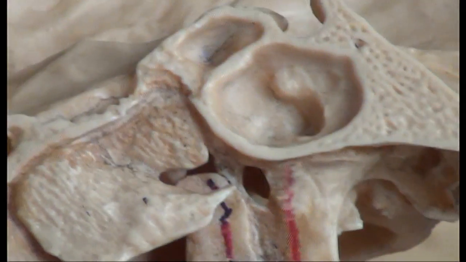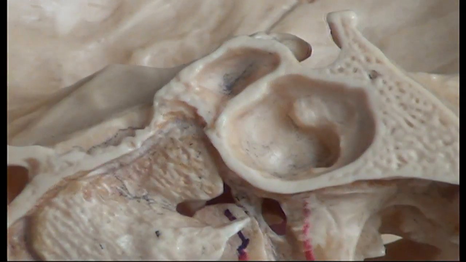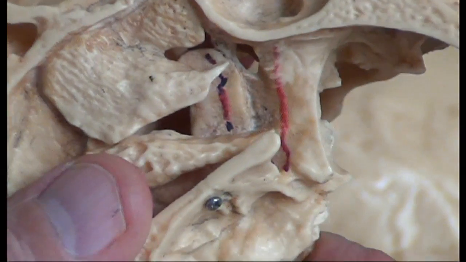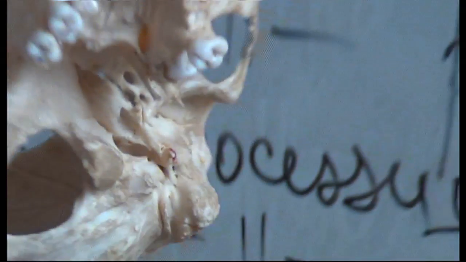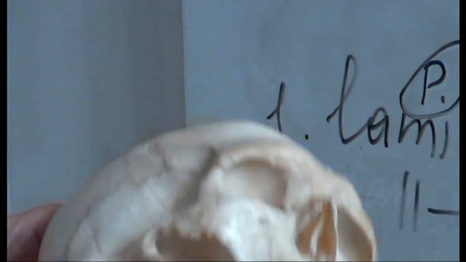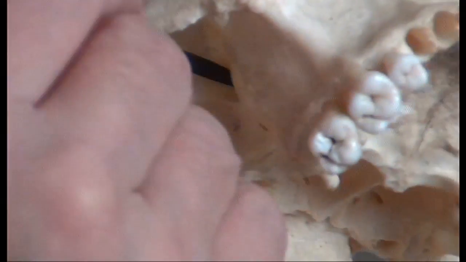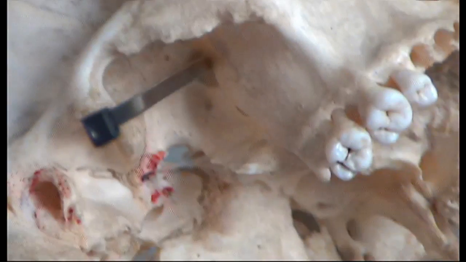But how can we find processus sphenoidalis in the situation of a whole, uncut skull? We ought to enter foramen sphenopalatinum from the lateral side.